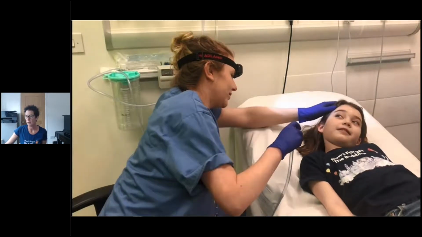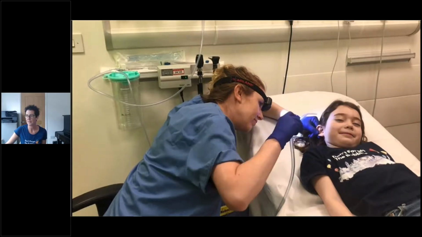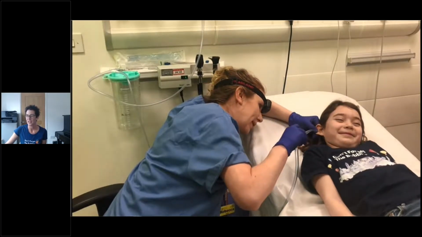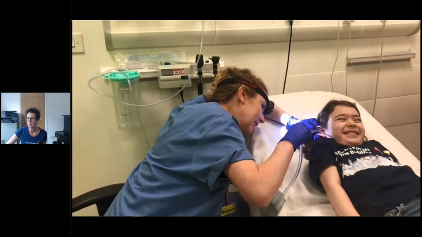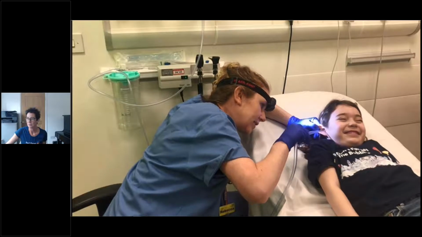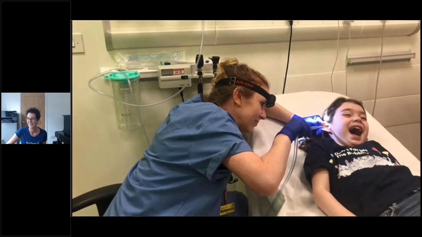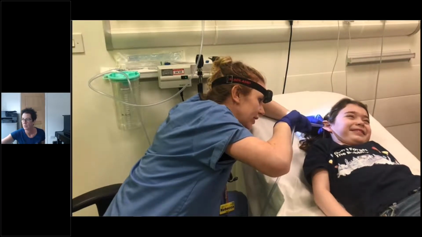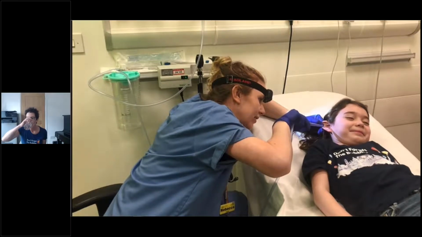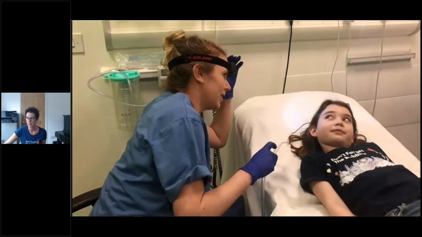You can see what she's doing, and just pull the pinna back as you insert the suction, and once you've got the hair out of the way, you should be able to get the foreign body out of the ear fairly easily.